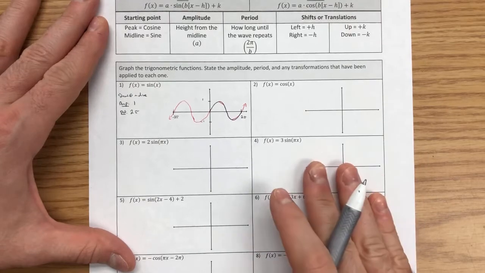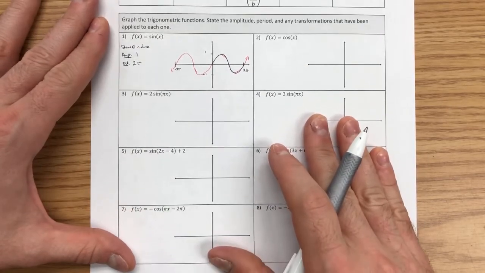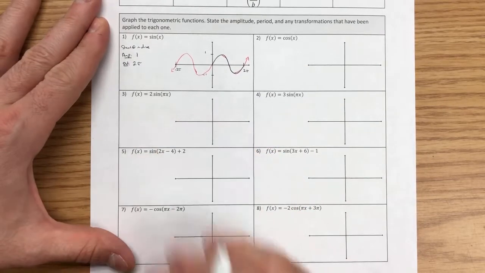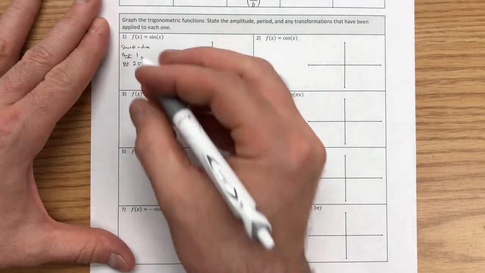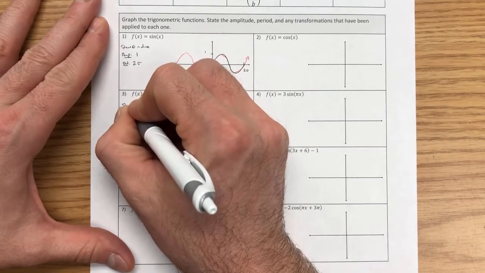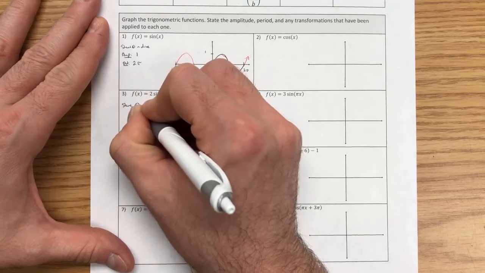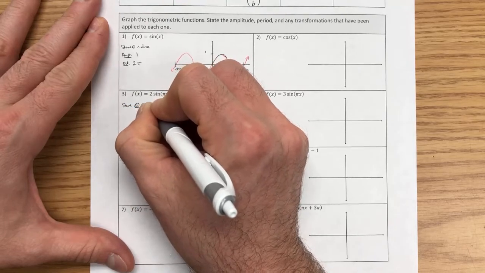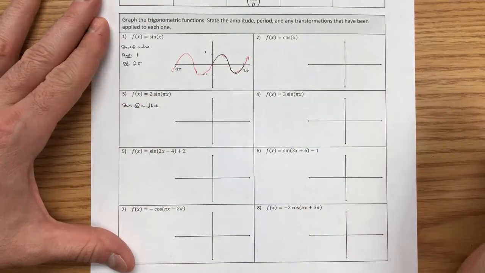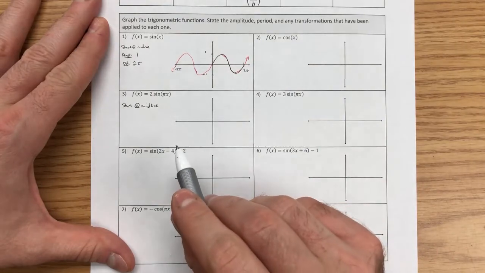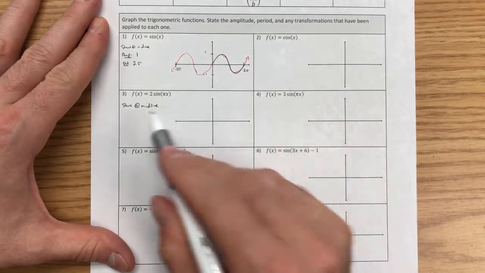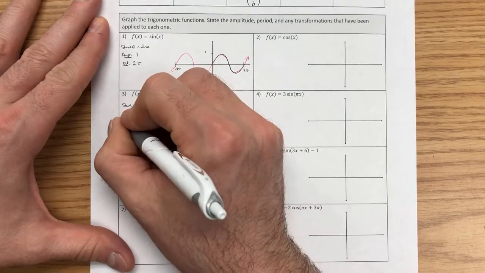So you can try the parent cosine function, but for the next one, what we're going to do is we're going to move this around just a little bit. We know this is a sine wave, so it's going to start at the midline. We know the amplitude is going to be how far up or down the sine wave goes. This amplitude is going to be 2.